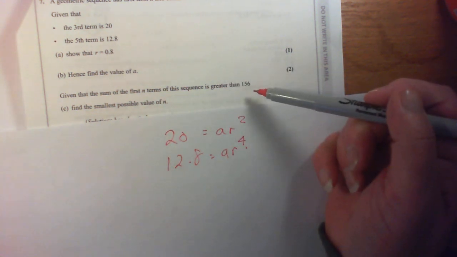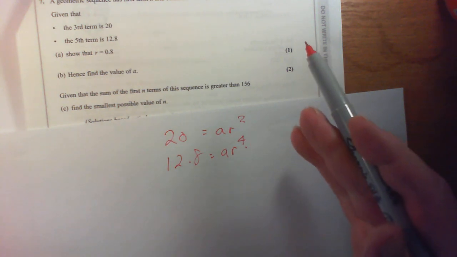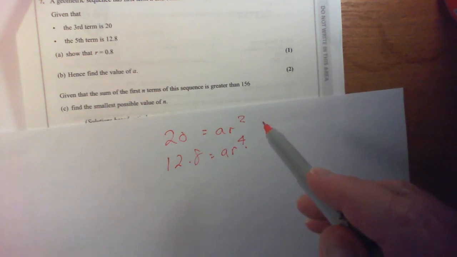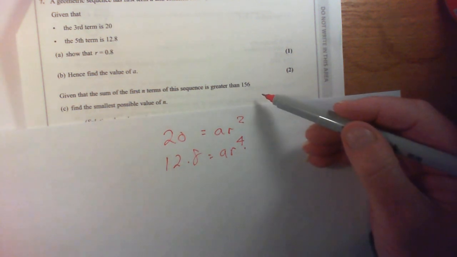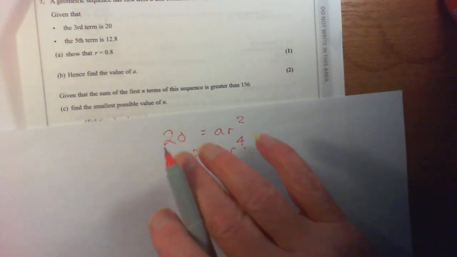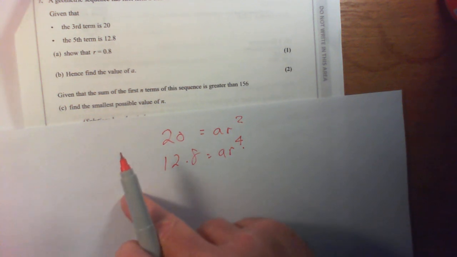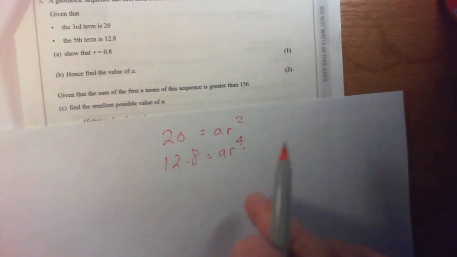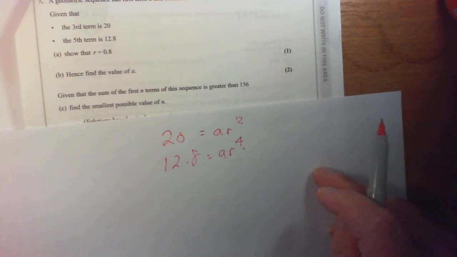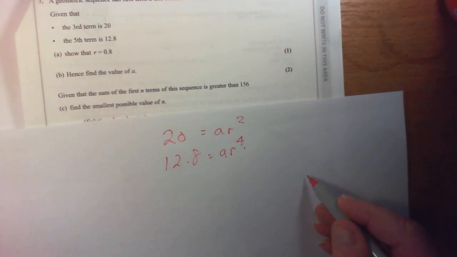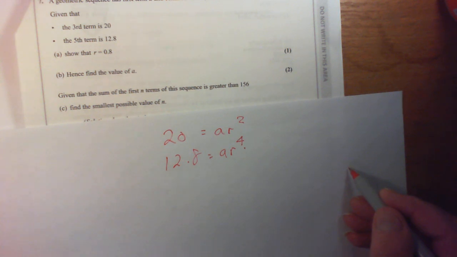When it says find the smallest possible value of n, you want so many terms such that the sequence sums up to greater than 156, and you want to know what the smallest term is that's greater than 156. I.e., you've got one term that's less than 156, goes on to the next term which is greater than 156, and that's the term you want to find.